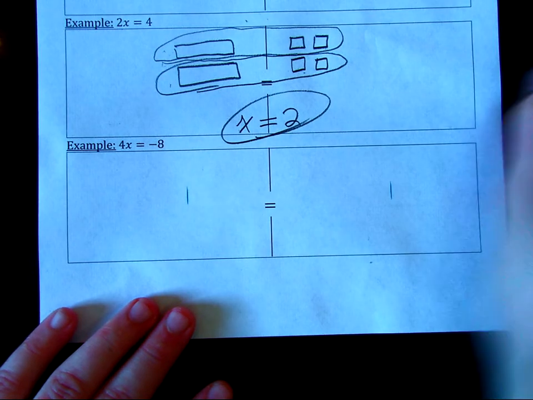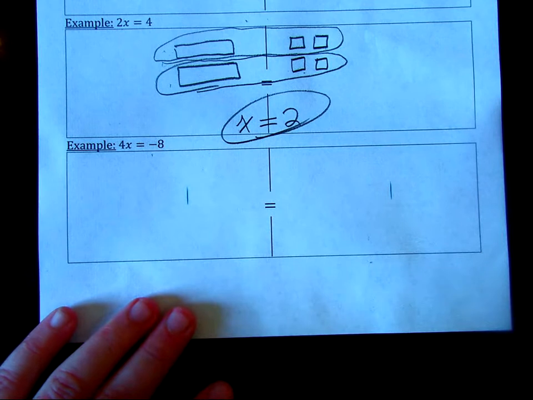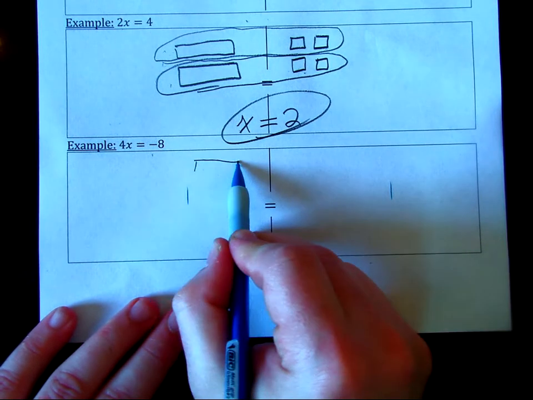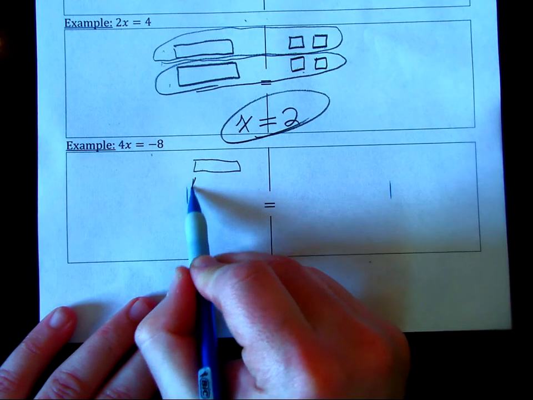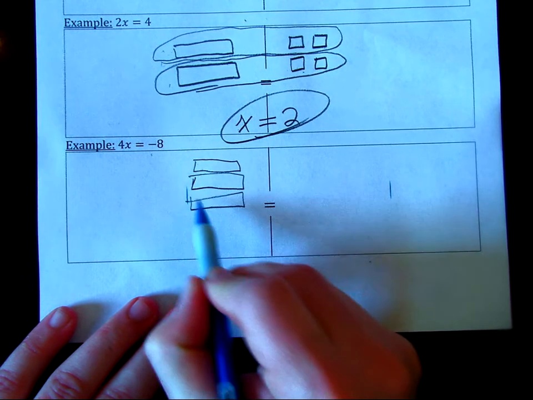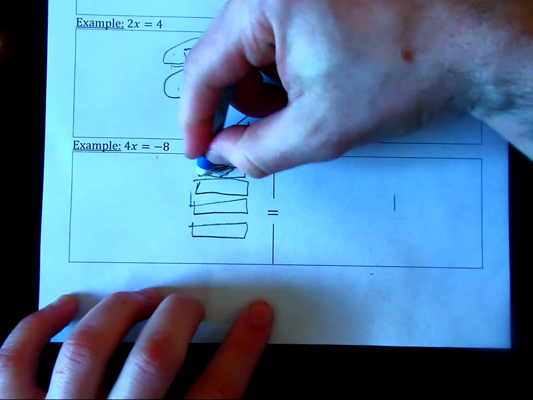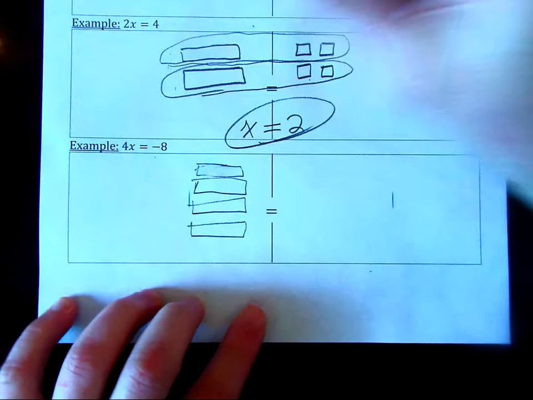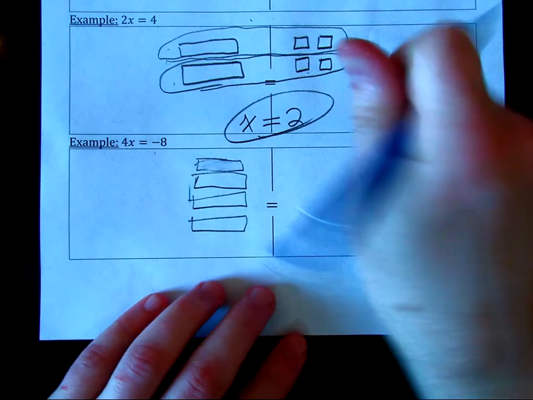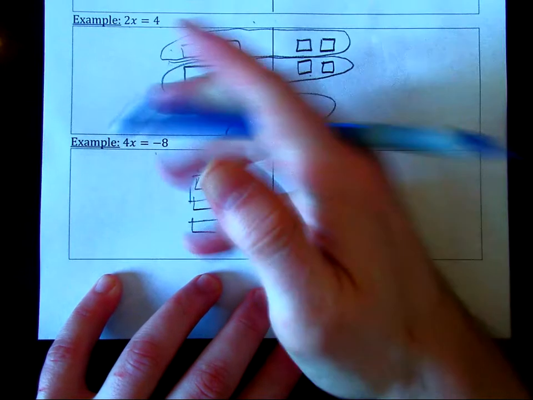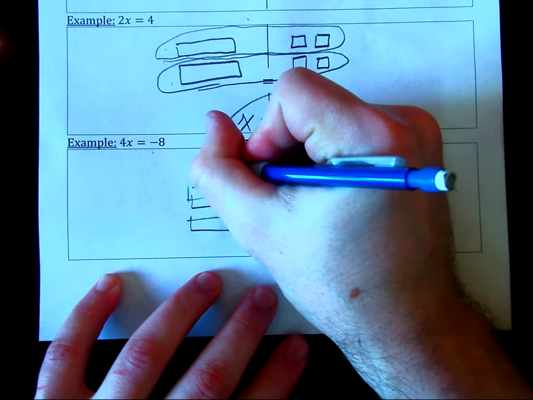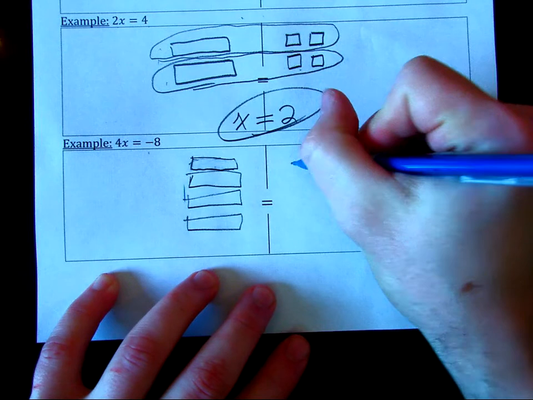Same idea, even though it's negative, I can still do that. So I have 1, 2, 3, 4. It's okay to make a mistake, be sure to fix it. These are 4 positives, and so I have 4 positive x's, and then I have 8 negatives, so I can kind of draw it.